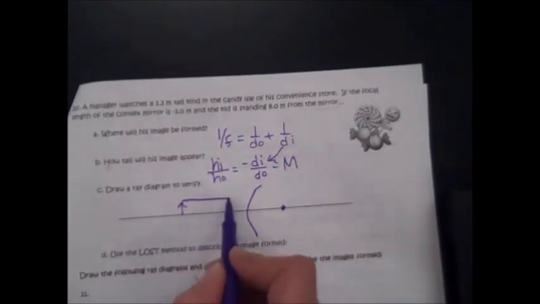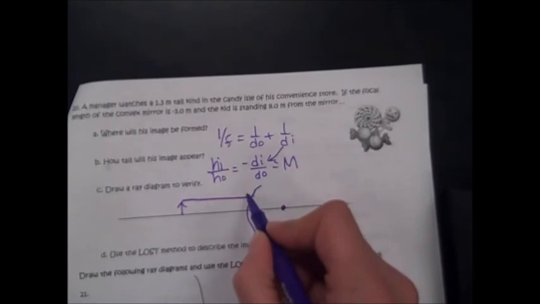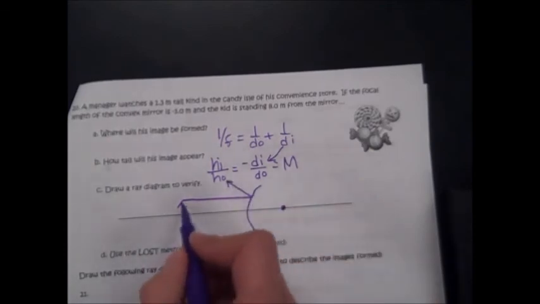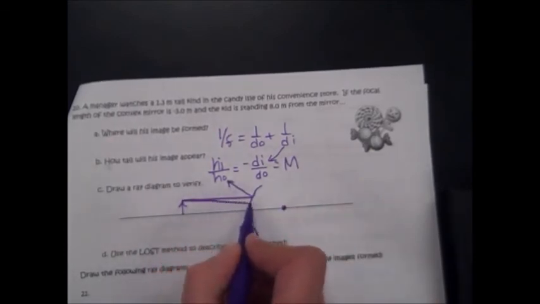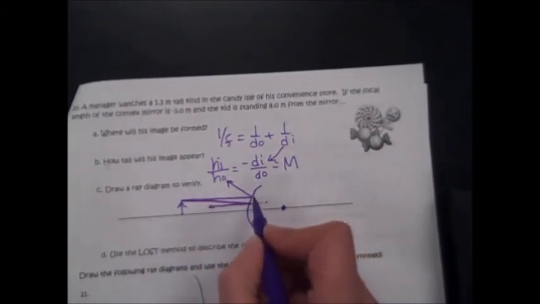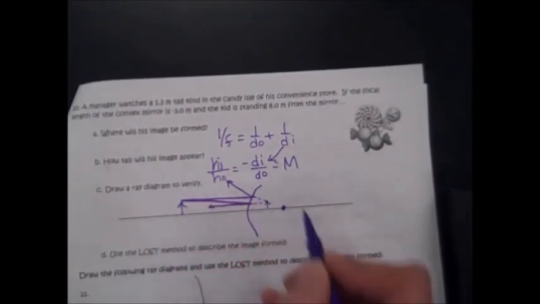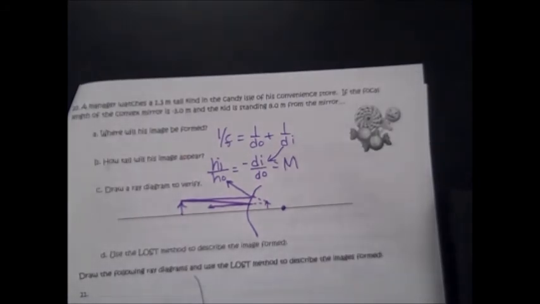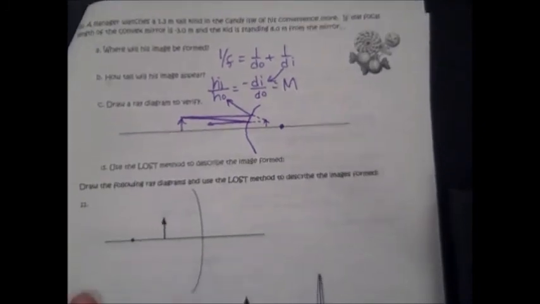So remember, you go in parallel, it's reflected up from the focus, and when you go in towards the focal point, it's reflected out parallel. Those two are never going to converge, so we trace back behind the mirror and we get a smaller, erect, virtual image that's on the other side of the mirror.